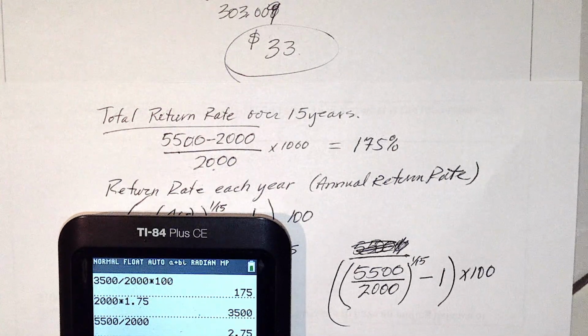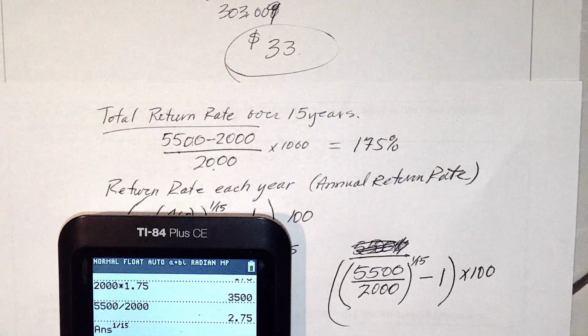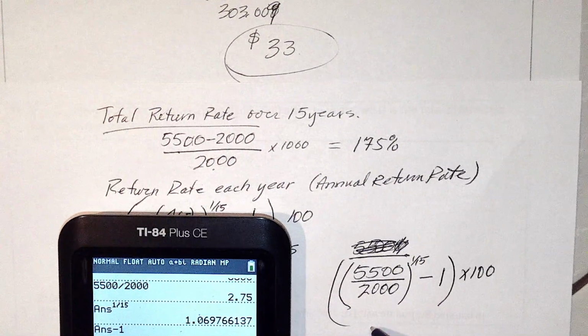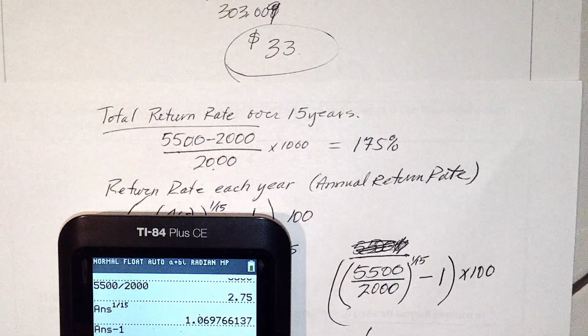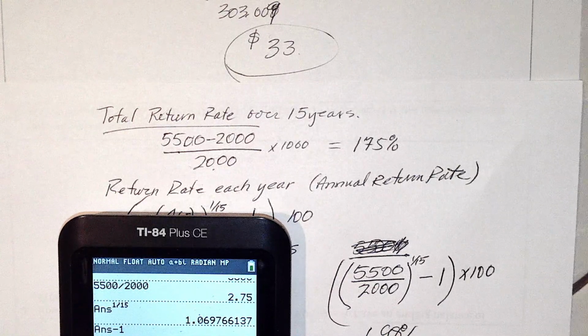And then subtract 1, because this says it's basically 6.97% growth, 100% plus 6.97. So we take minus the 1 so that we get the decimal form, take it times 100, and we see that the annual percentage growth or gain is 6.98%.